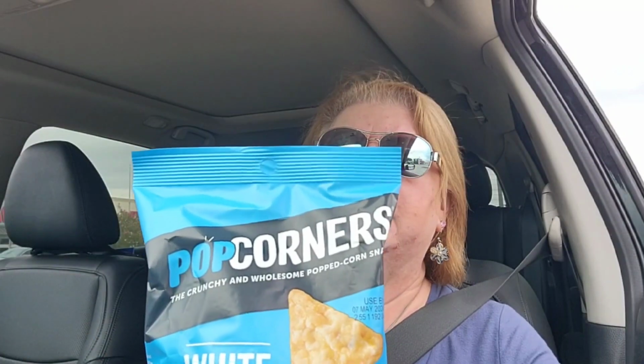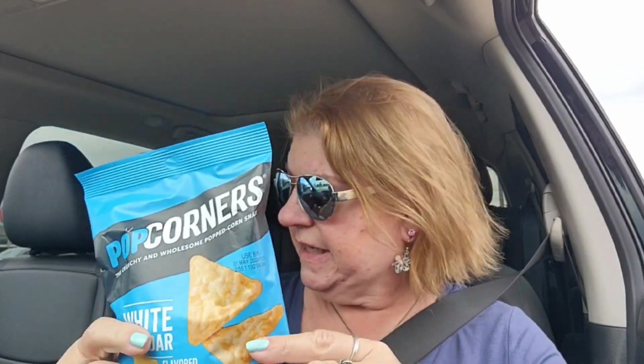So I got a little snack. I tried to get something that wasn't too horrific for you. It's like 240 calories for the bag, and it's white cheddar. Never tried them. They're called Popcorners. So we'll see how that goes.